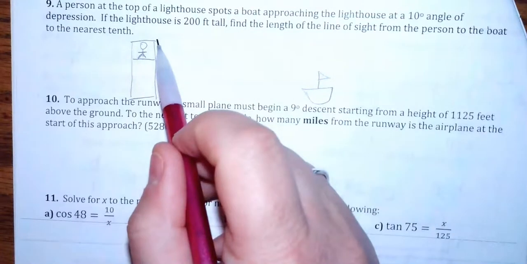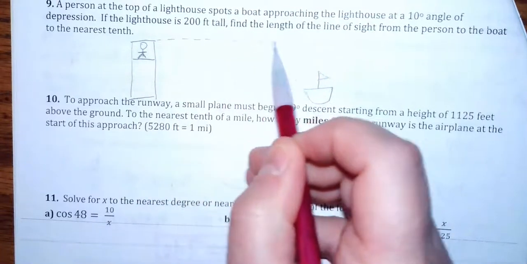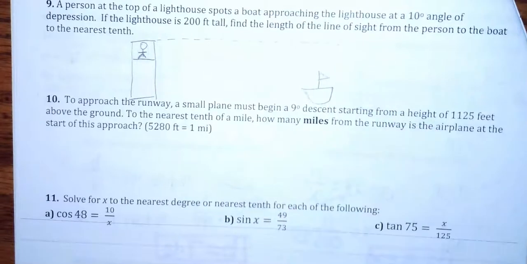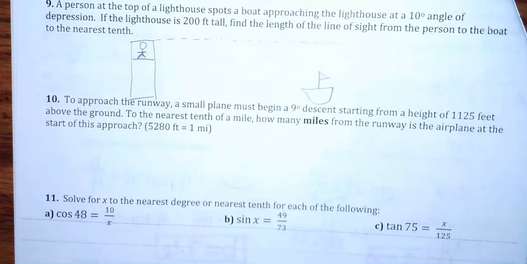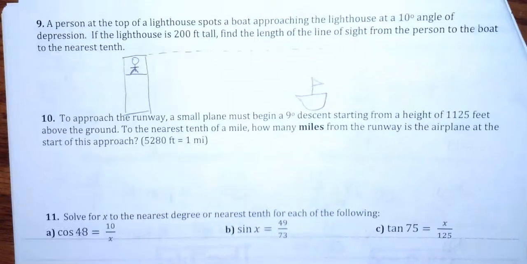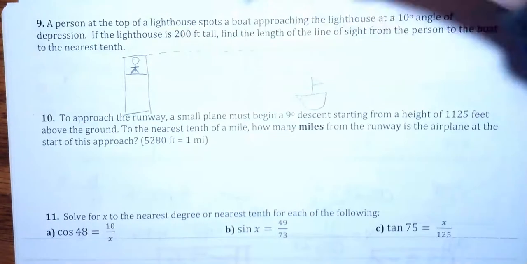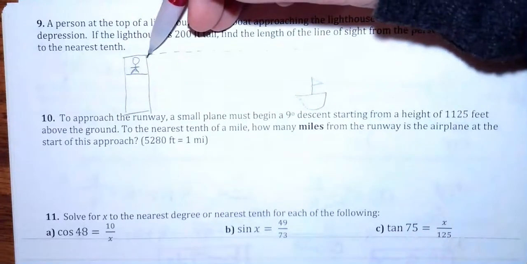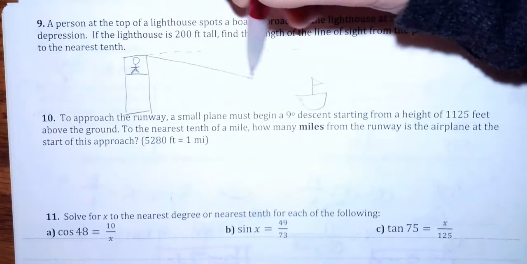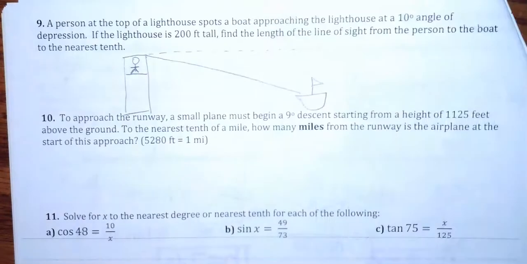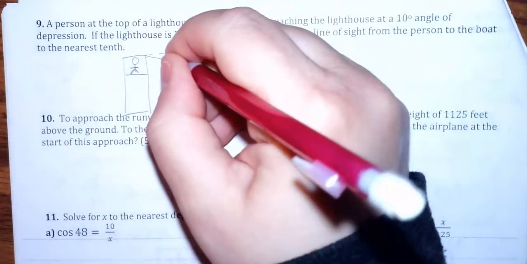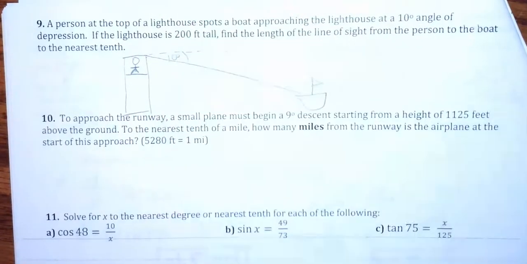So an angle of elevation or depression has to come from if the person or object were to look straight ahead, and then they have to either curve their eyes up for angle of elevation, or in this case, curve their eyes down for angle of depression. So this is definitely not drawn to scale, but the person is looking down here at the boat. So the angle would be here.